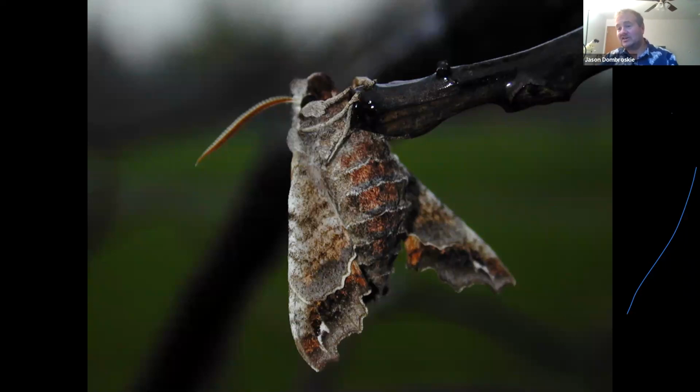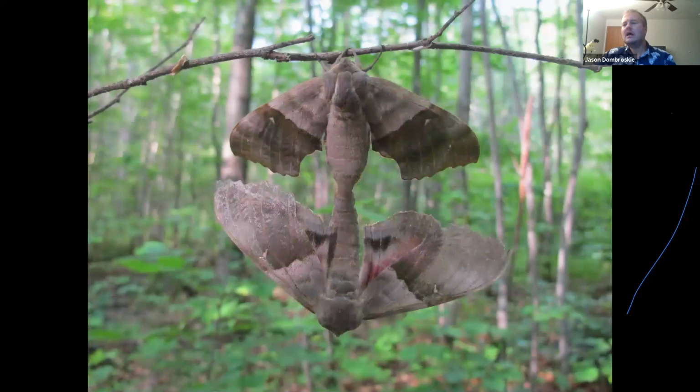Now that's under ideal conditions. In fact, it's been estimated that some of these can actually find a female several kilometers away. I think that's probably exceptional. I think a kilometer is more reasonable, but think about that. How many people do you know that you can smell from a kilometer away? It's mind-blowing. Now, when the male does find the female, we actually don't know what most of them do.